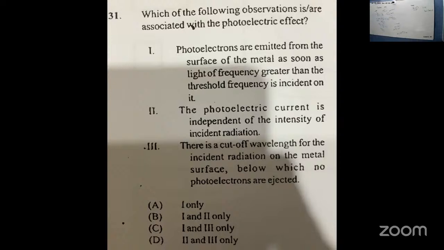Four is the cutoff wavelength of the incident ray on the metal below which no electrons are emitted, so that's wrong. So the answer is A. I've been saying that. Only one is correct.